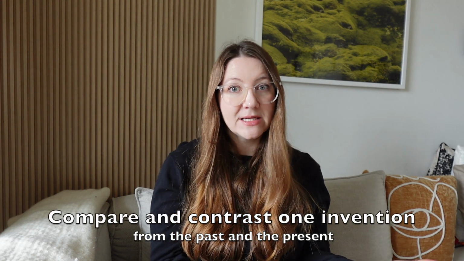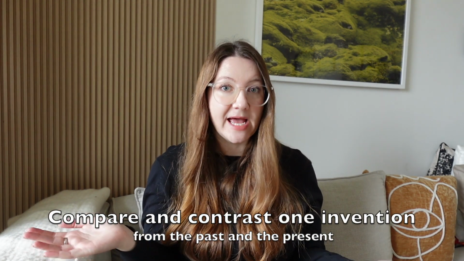Number 3 could be a bullet list type of situation, but I prefer for this to be a little bit more of an essay format. And that is to compare and contrast one invention from the past to what it's like today. For example, what were cars like in the past and what are they like today? What were phones like in the past and what are they like today? I found that if I keep it vague like this, students like it a little bit more. They have a little bit more flexibility.